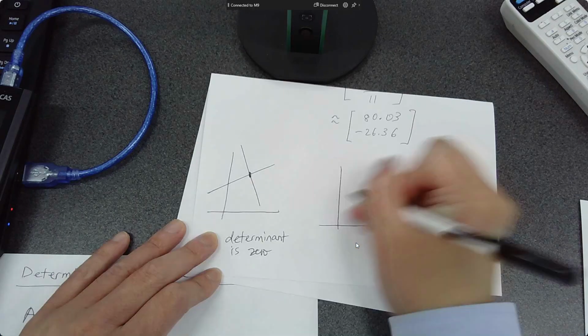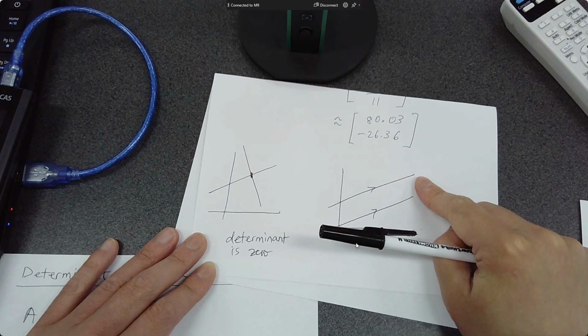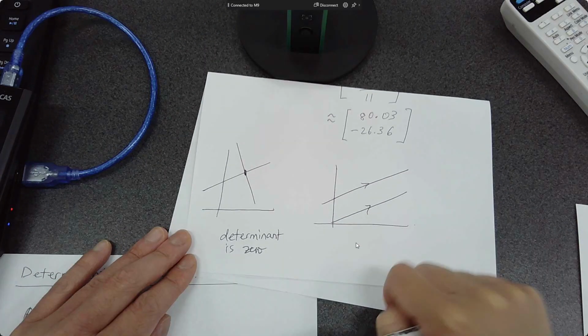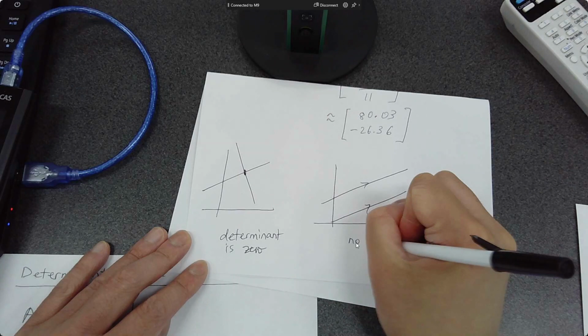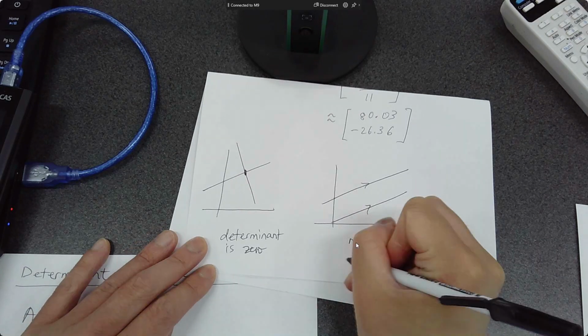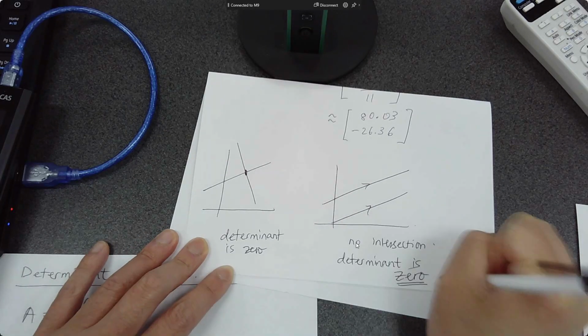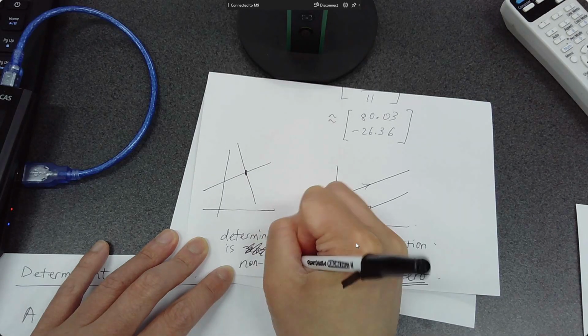But if I have this situation, where the lines are parallel, are you going to have an intersection? No, no intersection. Because by definition, parallel lines never meet. And if you try to solve this, you'll find that the determinant is actually 0 here. Okay.